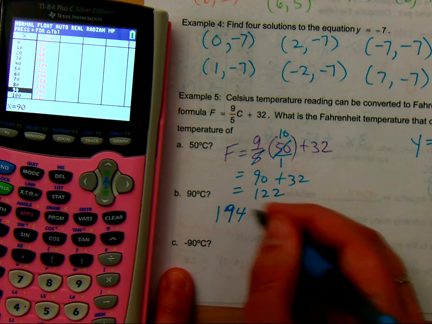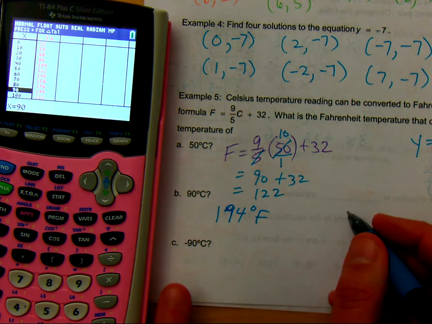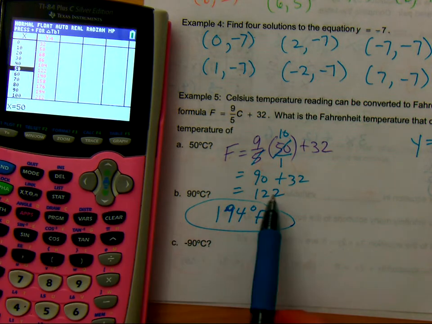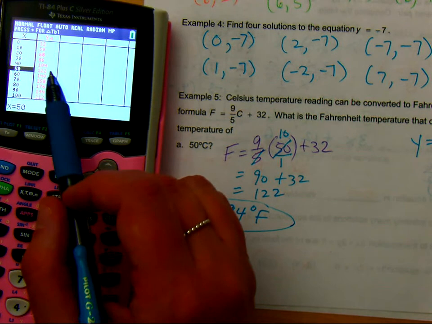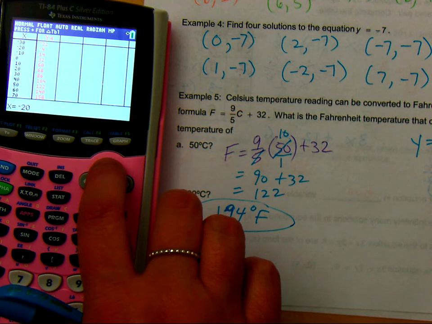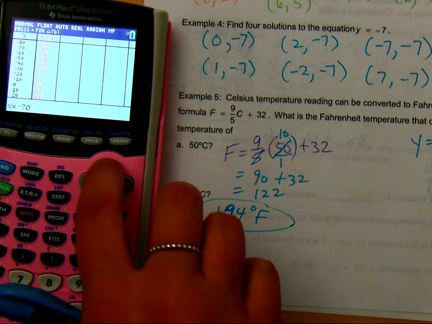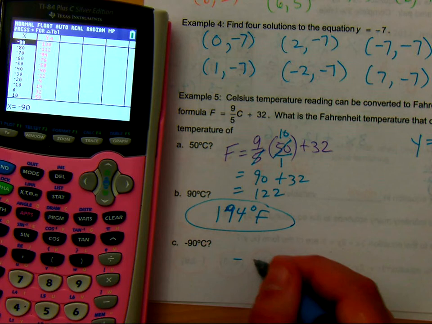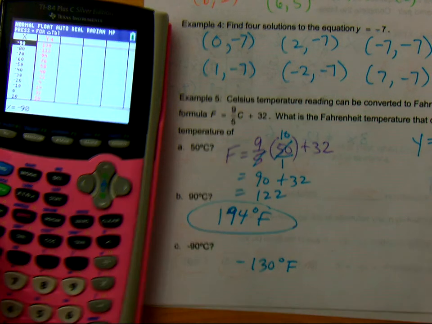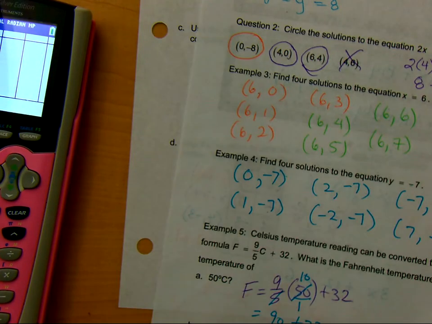But of course, you want to show the work, degrees Fahrenheit. I would suggest you show the work. If I go back to 50, I can check to see, oh yeah, I did my math correctly because I get 122, and that's what my table says. And then if I scroll up, I'm going to get to my negative numbers, and I'm going to scroll up to negative 90, and I'm going to get negative 130 degrees Fahrenheit. Okay, so that's just another way to use the calculator to help support your work and check your answers. Any questions about that? Okay, let's go on to the next one.